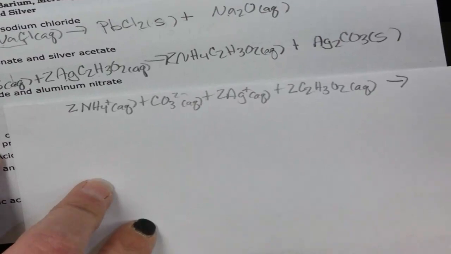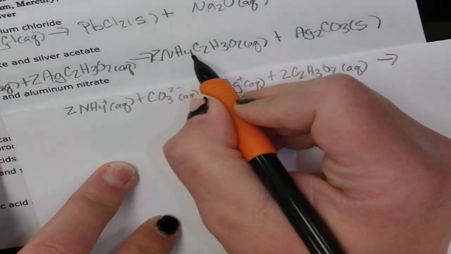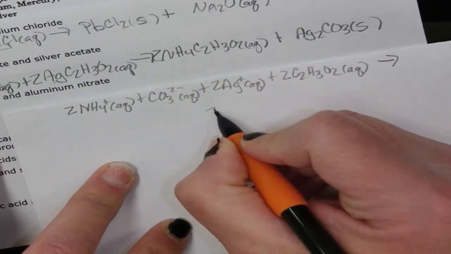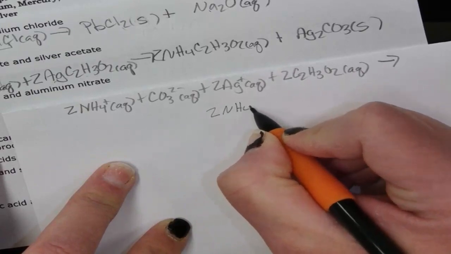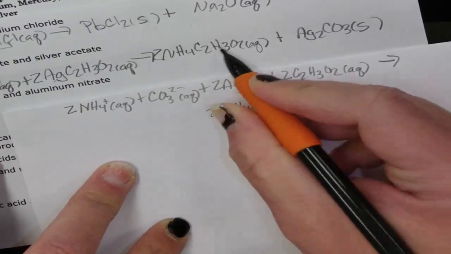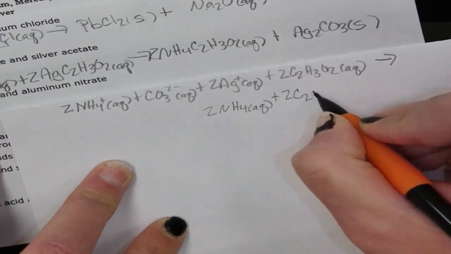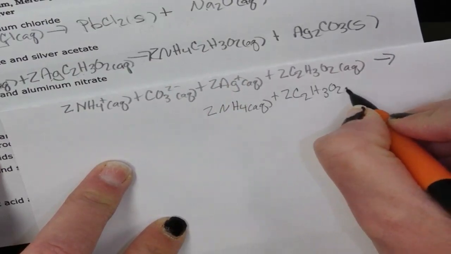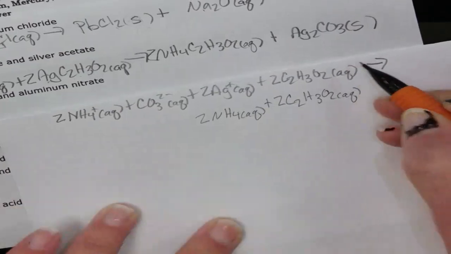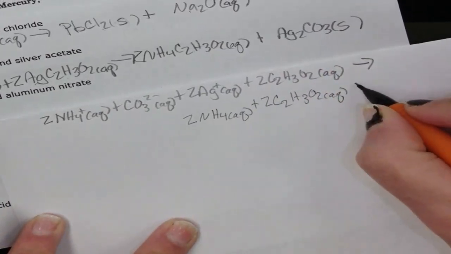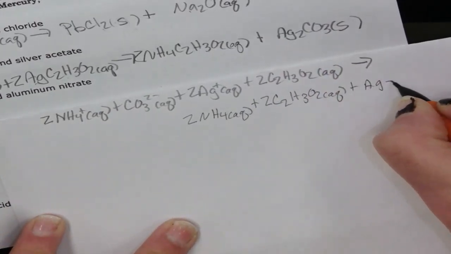All right, so what are my products? I have 2 ammoniums. I have 2 acetates. And I have my precipitate, Ag2CO3.